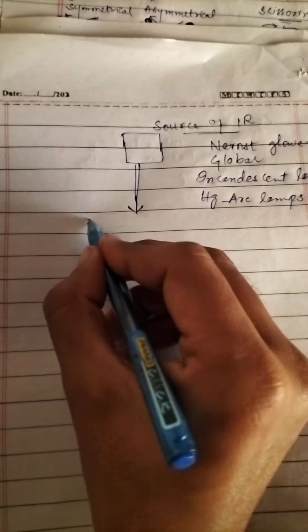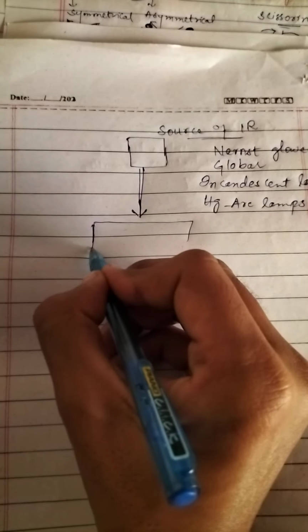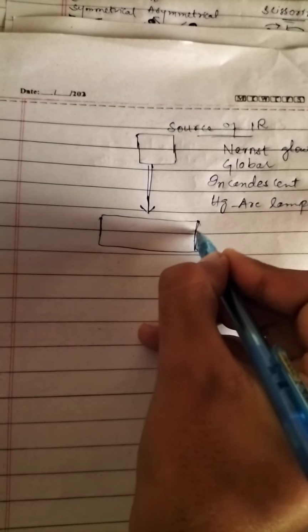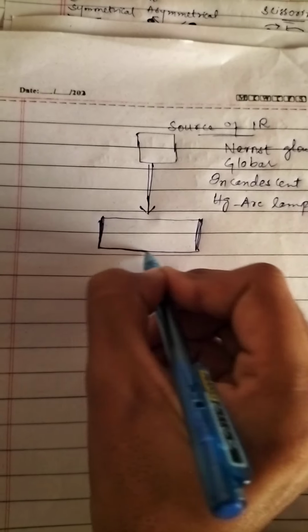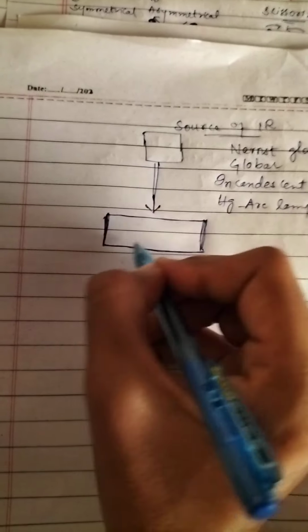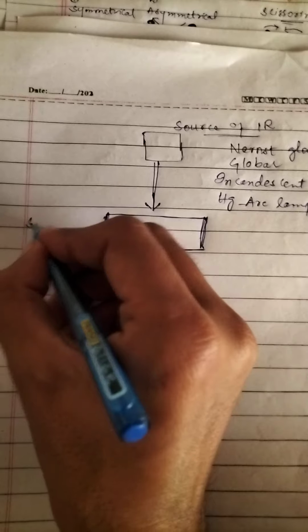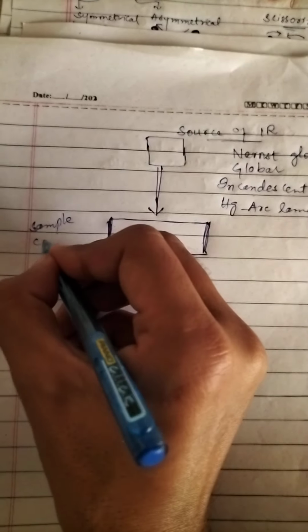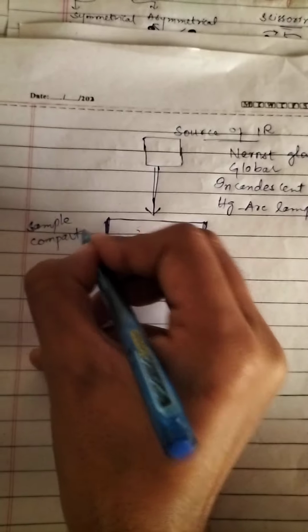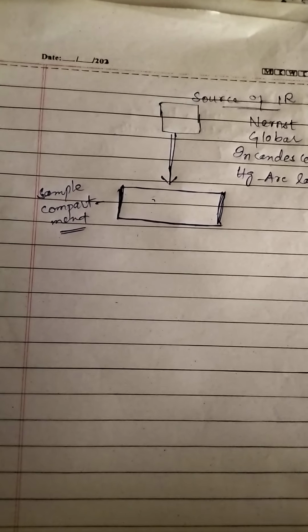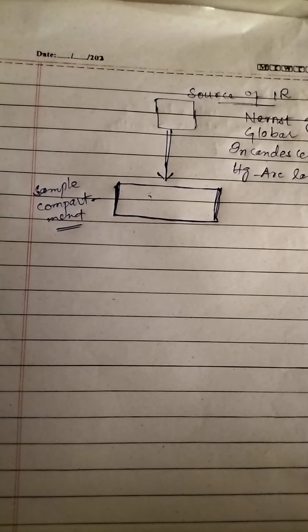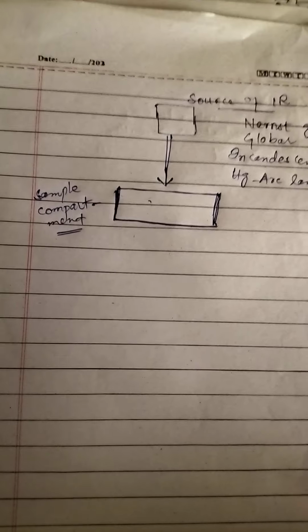Here is the sample compartment, in which the compound or substance for which we are going to determine the structure is placed. In the sample compartment, there are two cuvettes. One is for the reference sample and the other for the sample.